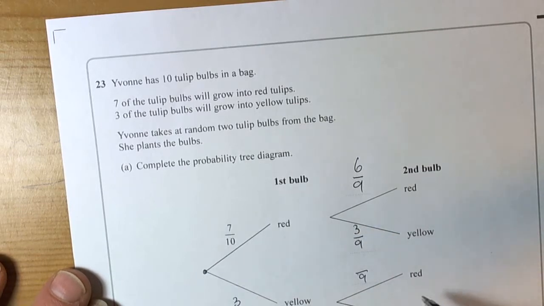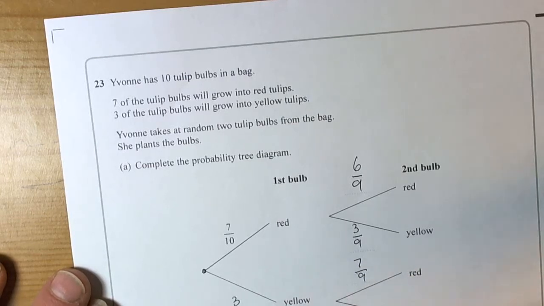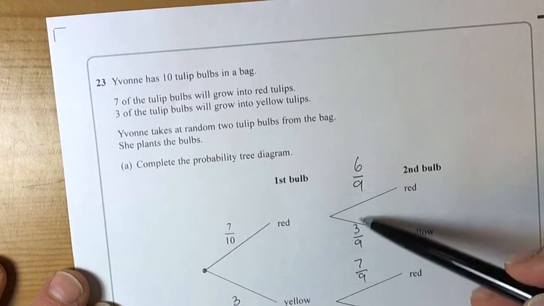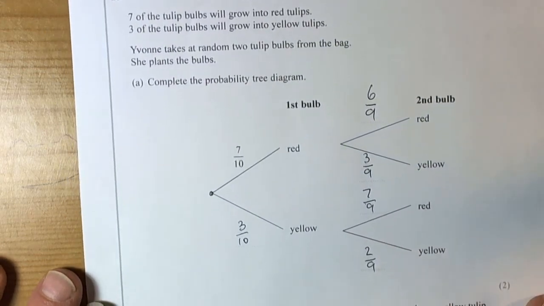We've chosen a yellow here, so we've still got the original 7 red bulbs, and because we've chosen the yellow, we've only got 2 left, so that'll be 2/9. And again, we can see that these add up to a whole 1, 6/9 plus 3/9, 9/9, a whole 1, and so forth. So that would be the tree diagram filled in.